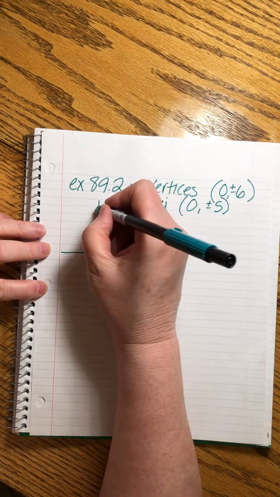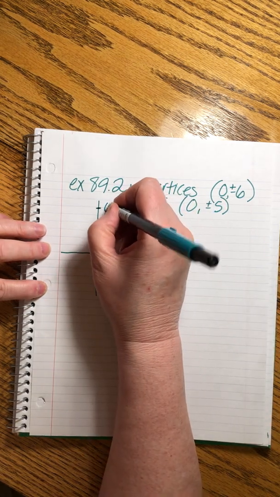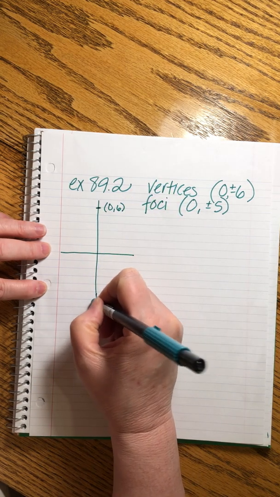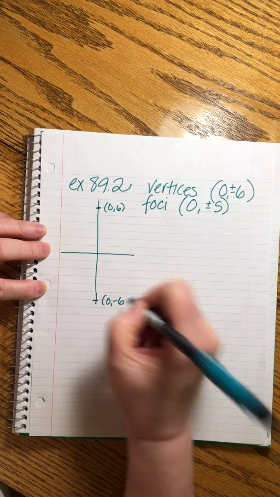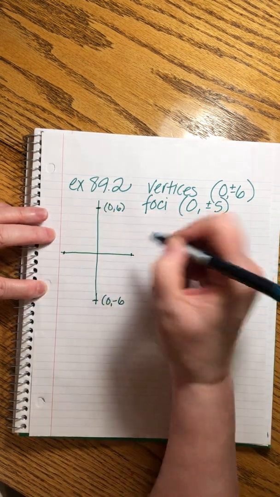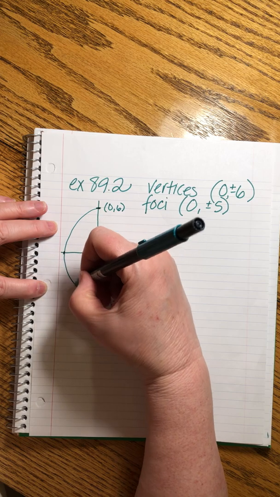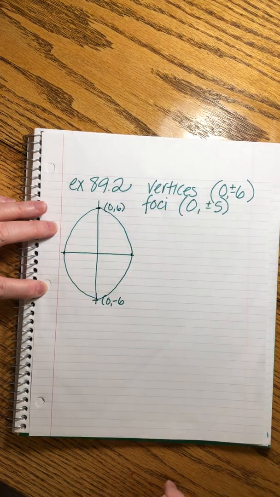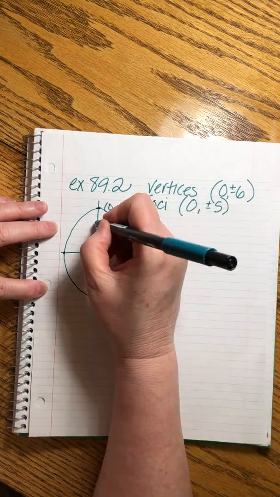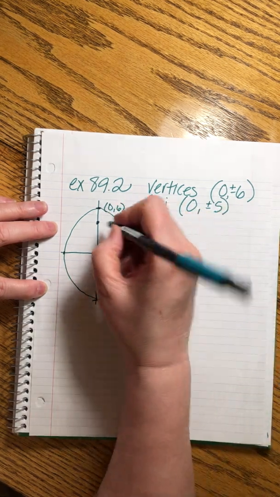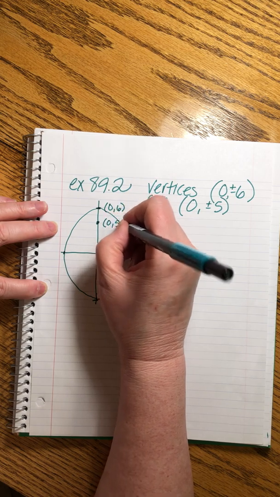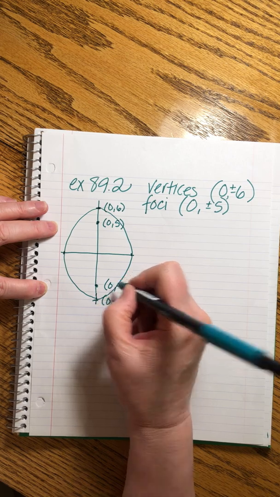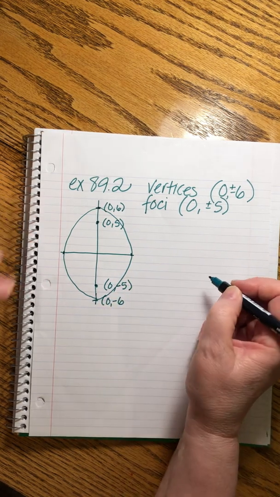The vertex is at 0, positive 6, 0, negative 6. There's going to be 2 points here. I don't know what they are yet. I'm drawing my circle. My ellipse. Oh, that might be my best one yet. The foci go in at plus or minus 5, so roughly here, right? This would be 0, 5. And then roughly here would be 0, minus 5.